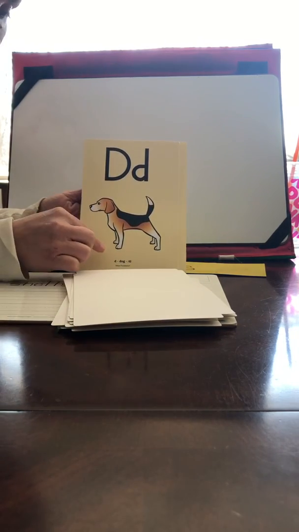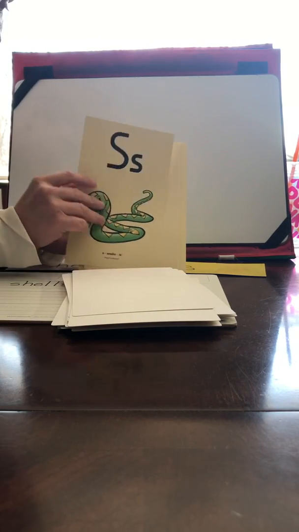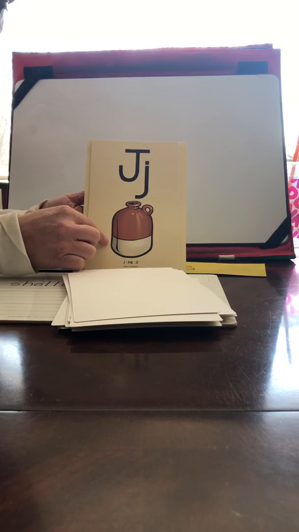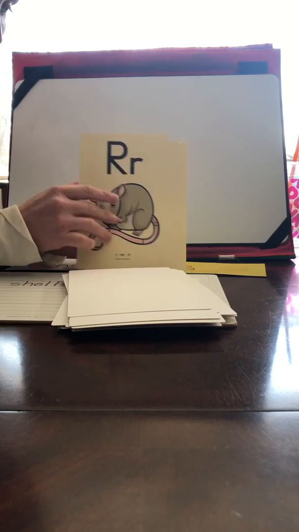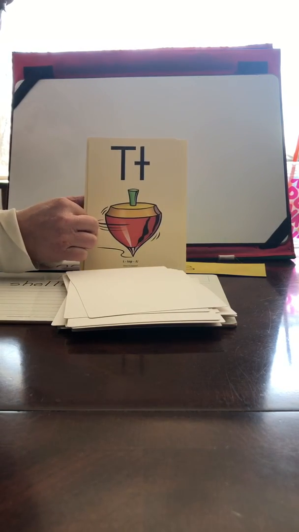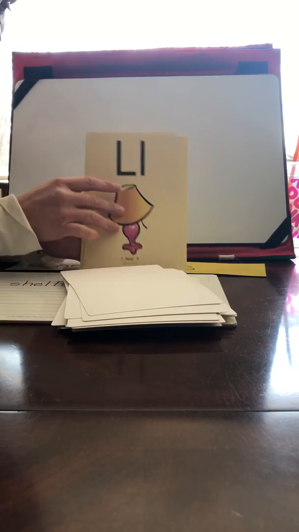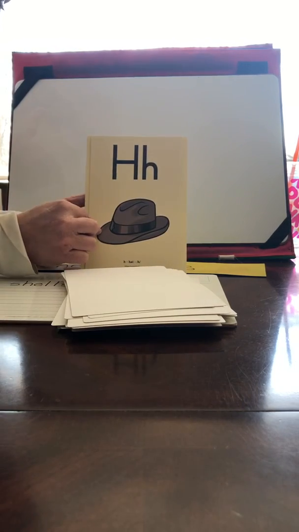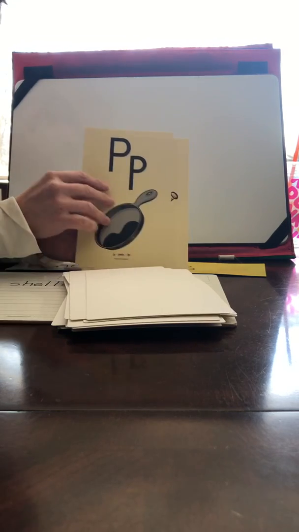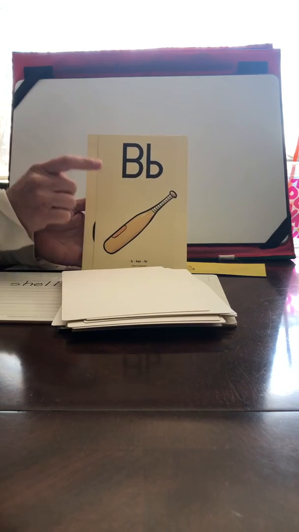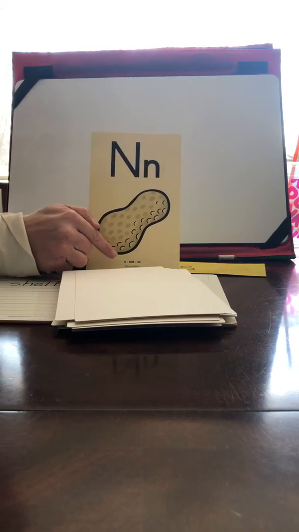D, dog, d. S, snake, s. J, jug, j. R, rat, T, top, t. L, lamp, l. H, hat, h. P, pan, p. B, bat, b. And N, nut, n.